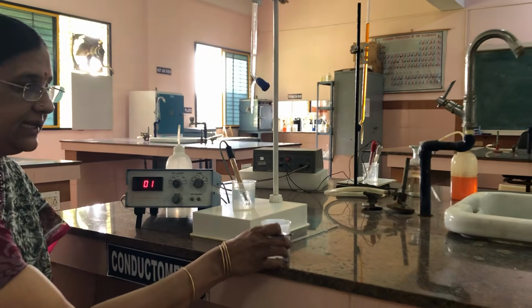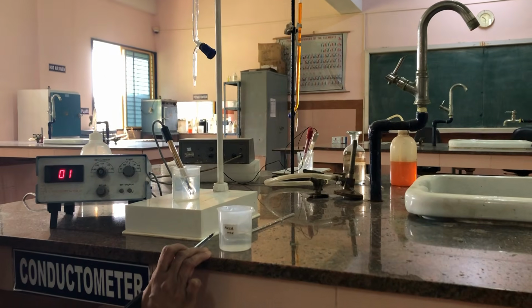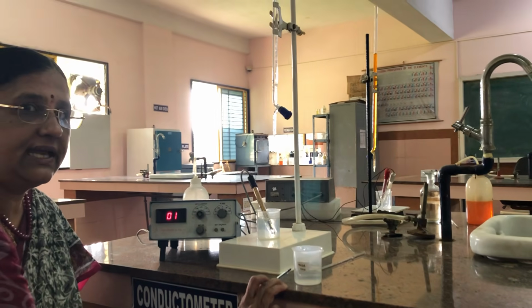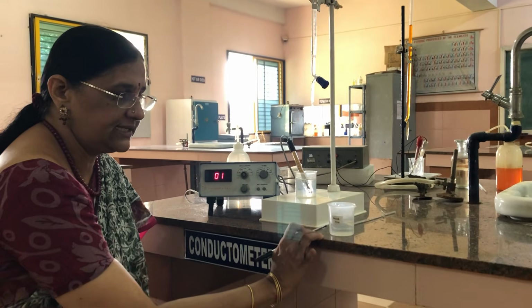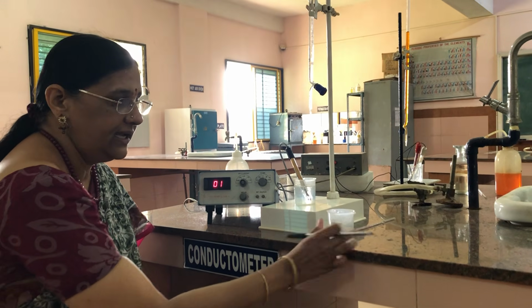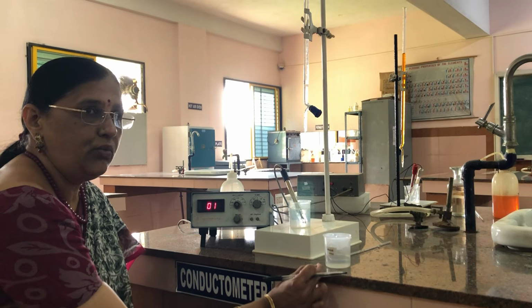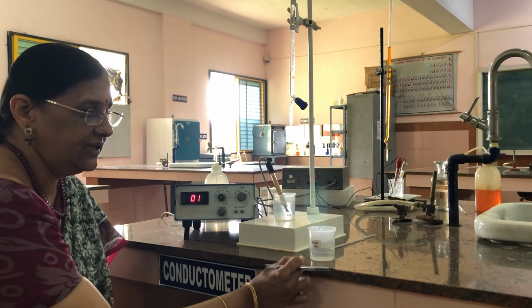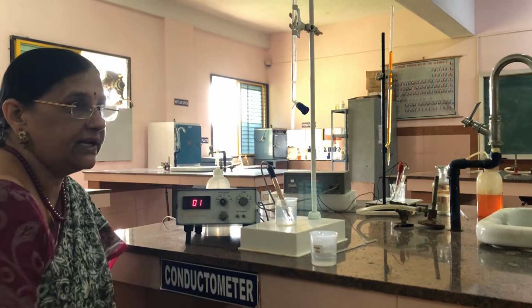That means we are taking an acid mixture which contains a strong acid and a weak acid. The strong acid used is HCl and the weak acid used is acetic acid. We have mixed both the acids, acetic acid and HCl, in a beaker. And now from this acid mixture, we have to estimate the amount of acids present separately, conductometrically.